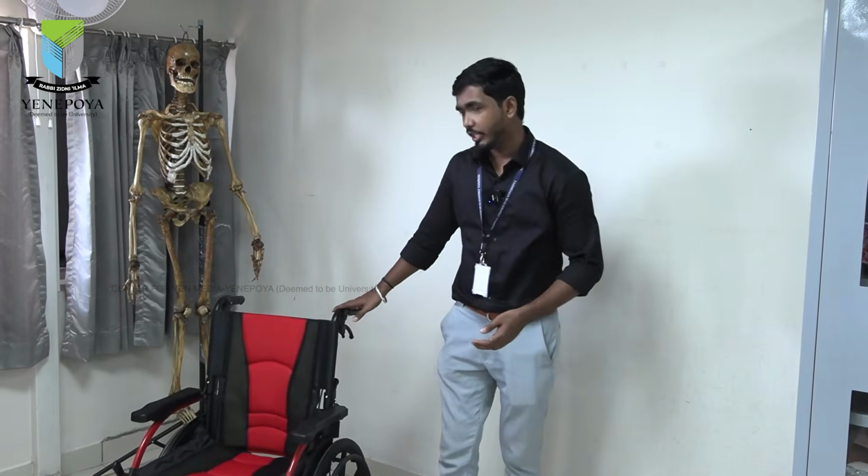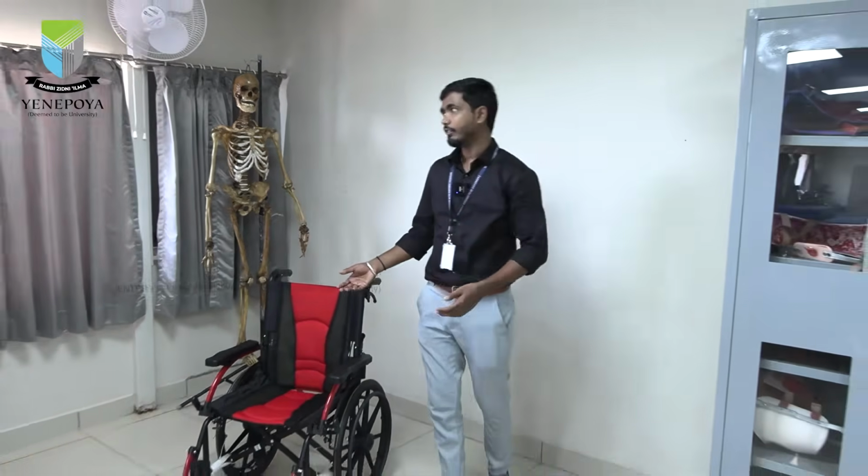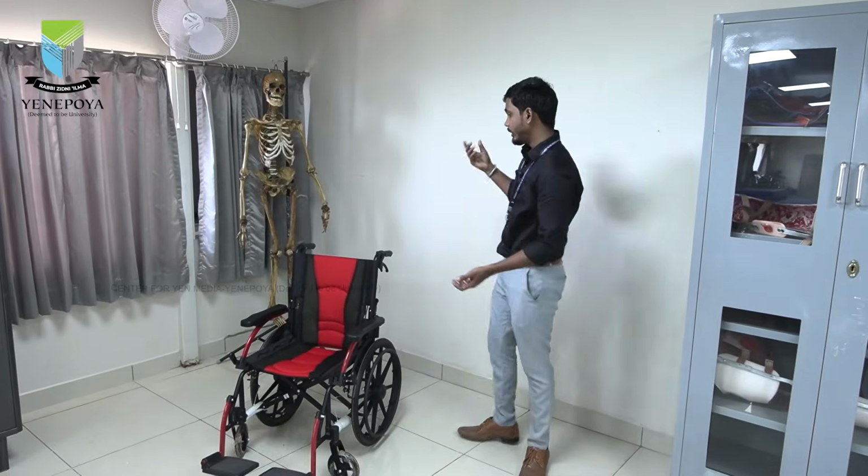So today we are going to do the demonstration about this wheelchair and wheelchair skills. In this, if you are seeing a wheelchair, definitely we have to know the parts first. So what are the parts?